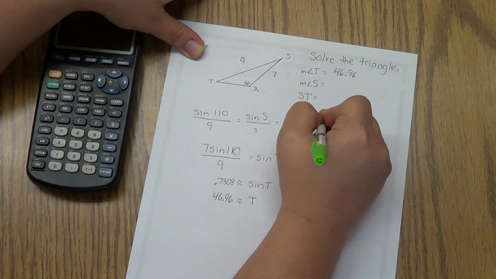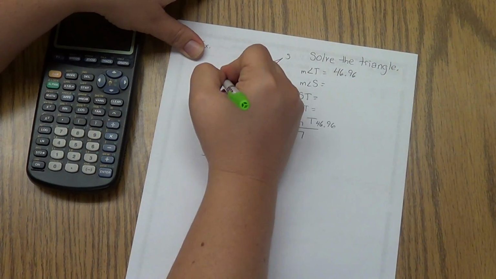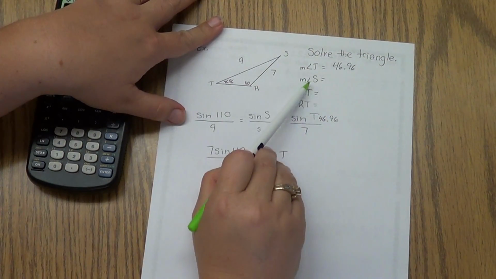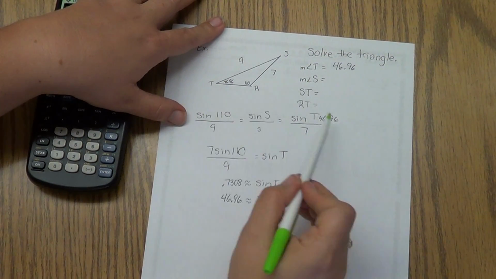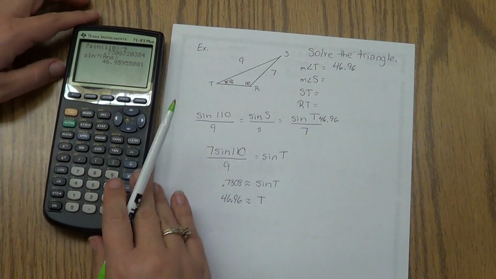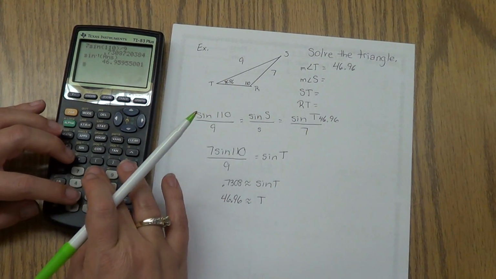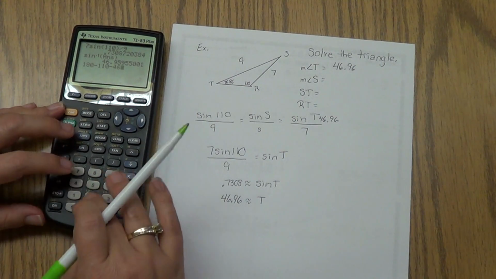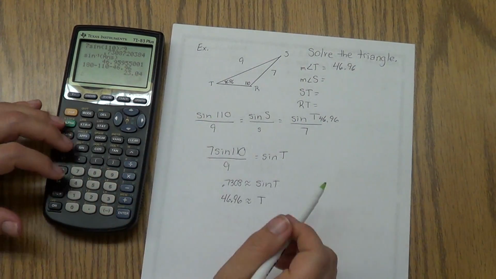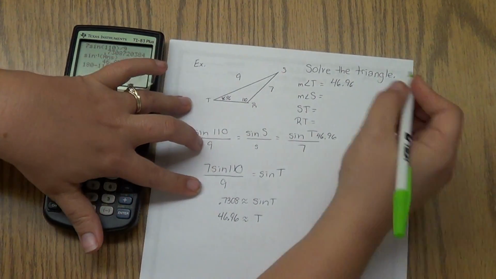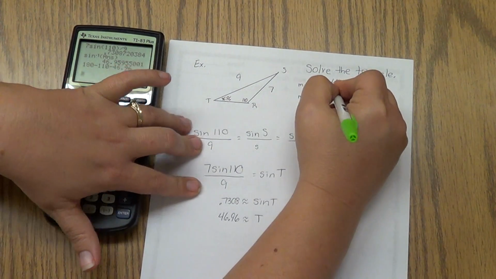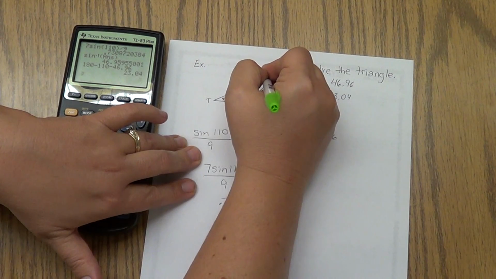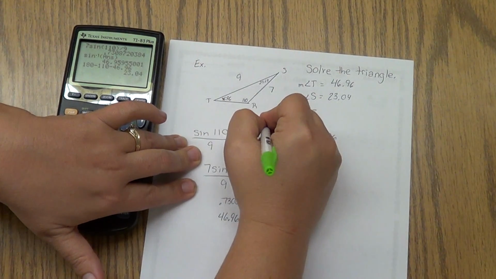So I can fill that in here. I can fill that in here. But now that I know two of the angles, I can also go back and use my handy dandy subtract from 180 trick. So 180 minus 110 minus 46.96 equals 23.04. So that means angle S is 23.04. Fill that in, fill that in, fill that in here.